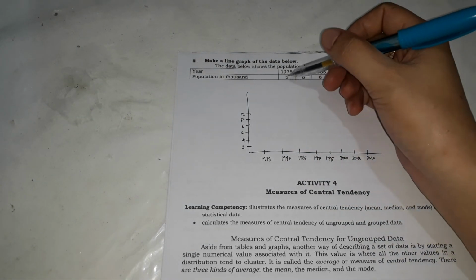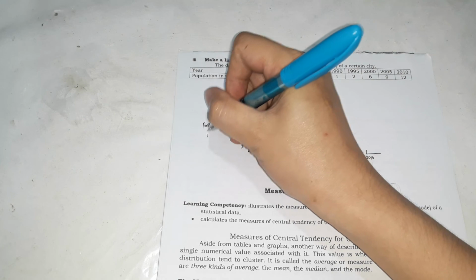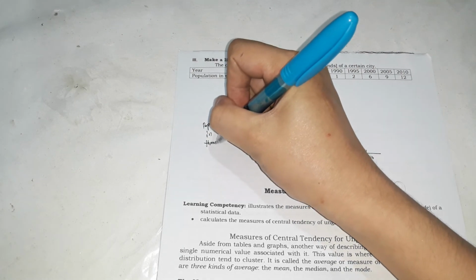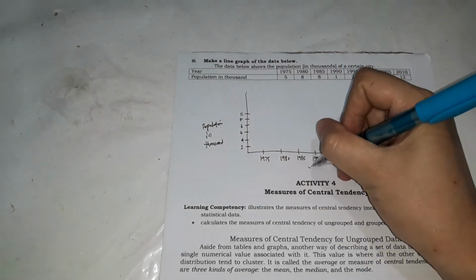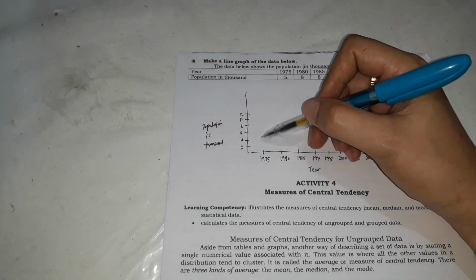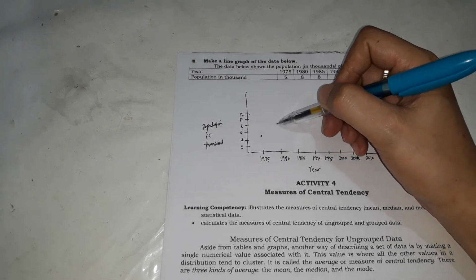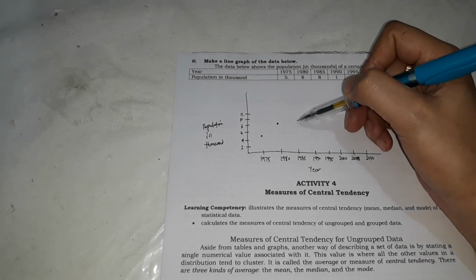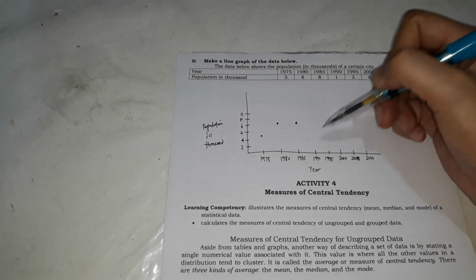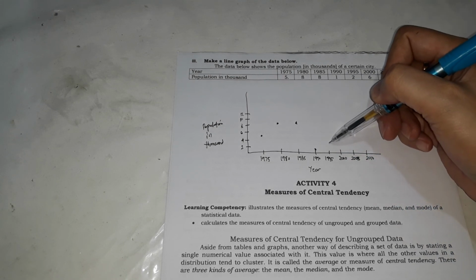So 1975 is 5,000 only. So you can write the label population in thousand. Sorry for the handwriting. Tapos dito it's year. So dito 1975, 5. So 5,000. 1980 is 8. 1985 is also 8. 1990 is just 1,000. 1995 is 2,000.